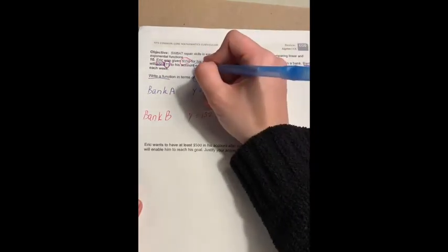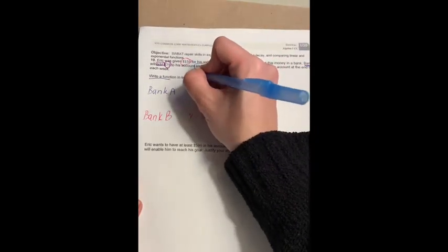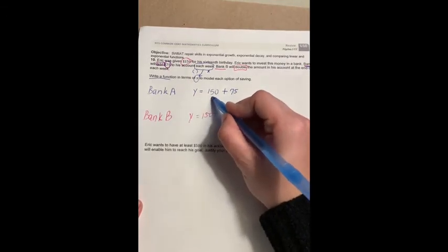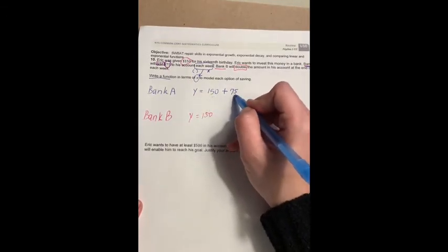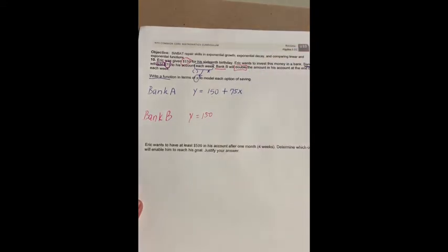Up here, I know that each means I'm going to be multiplying, so I'm going to put a parentheses there to represent multiplication. And the number of weeks I don't know, so that's going to be my x. So I start out with 150, and I add 75 each week. So I'm going to put 75 times x.